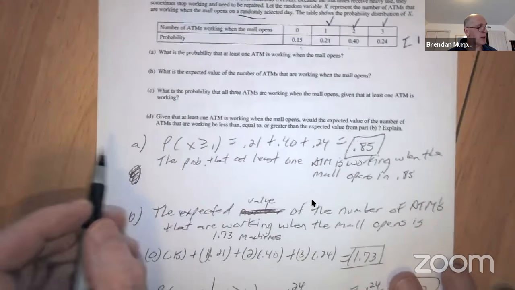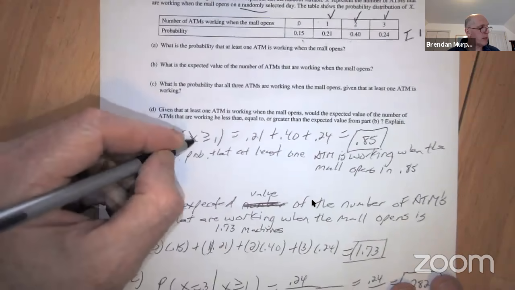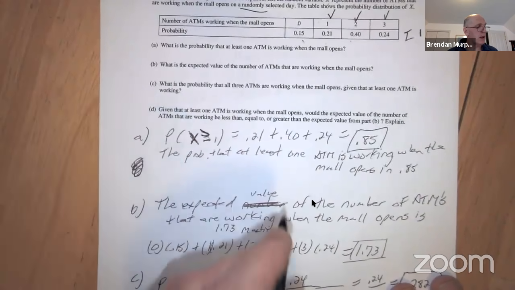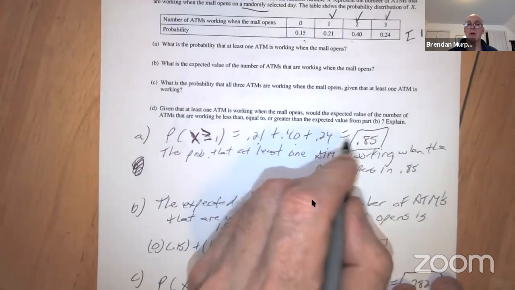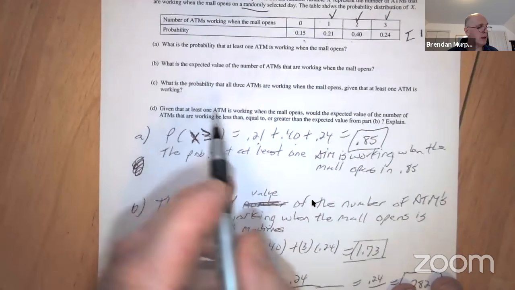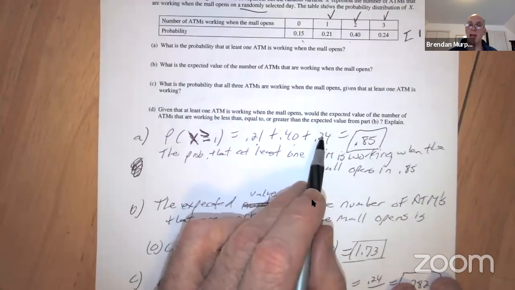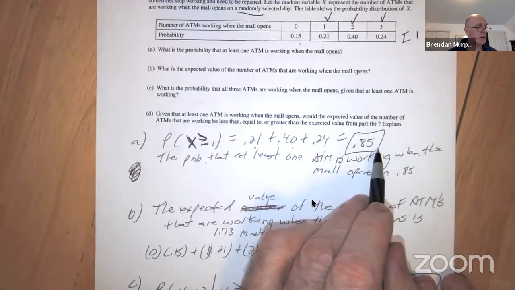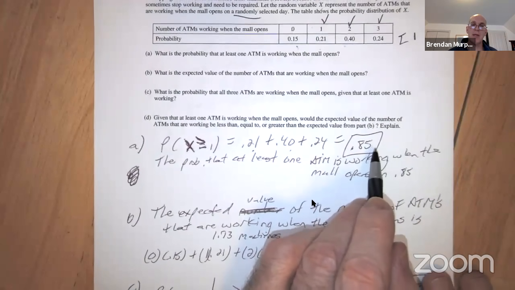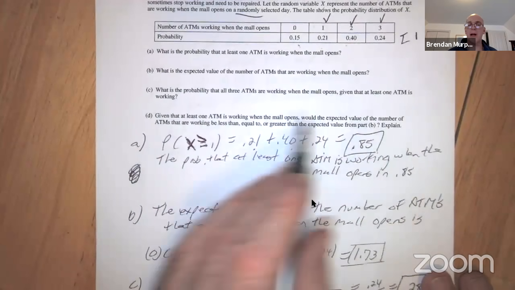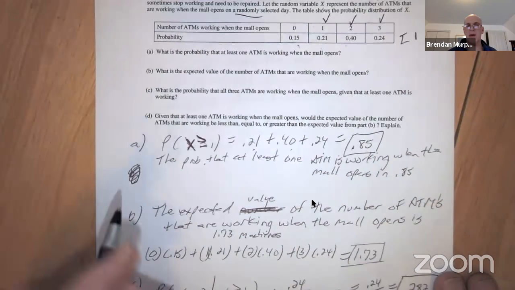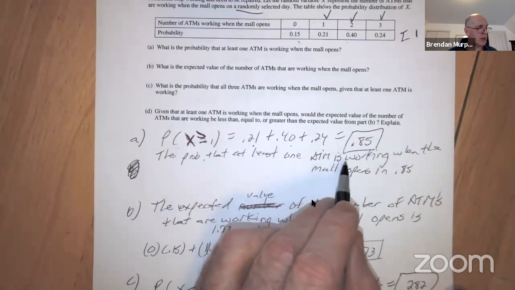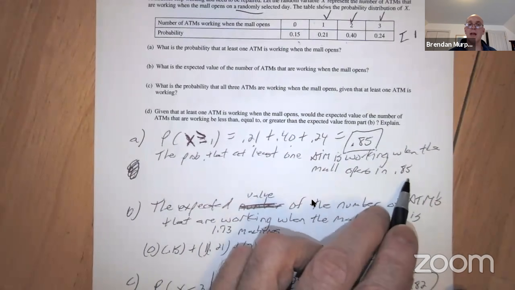So I think in part A, I said the probability that my big random variable X is greater than or equal to 1, at least 1 machine is working. I just added those 3 probabilities and got 0.85. Again, notice that I have those numbers on my paper. I want to make sure that I'm showing the reader my mathematics. And then sometimes I step back and say, is that enough, or should I probably include a sentence? And I wanted to include a sentence. So the probability that at least 1 ATM is working when the mall opens is 0.85.